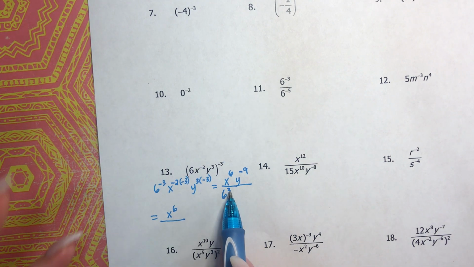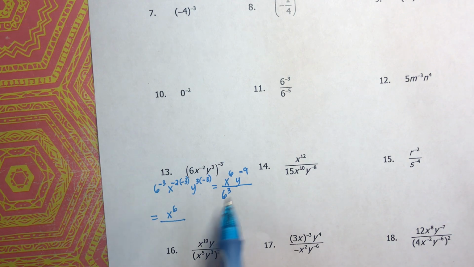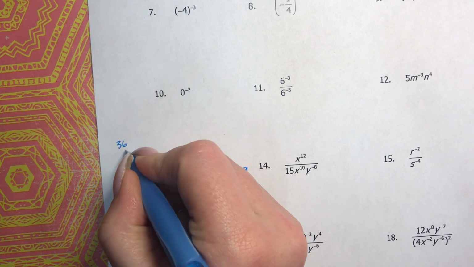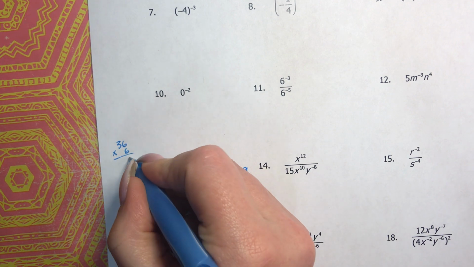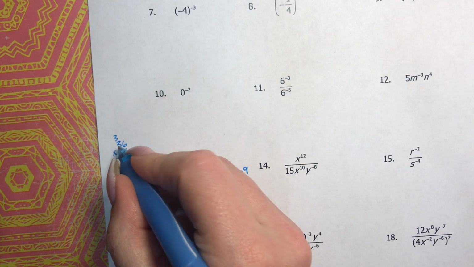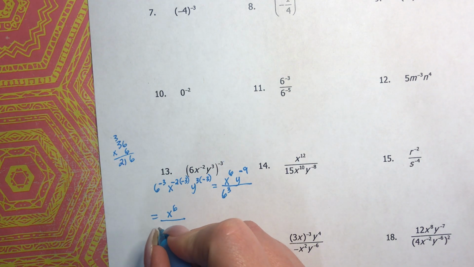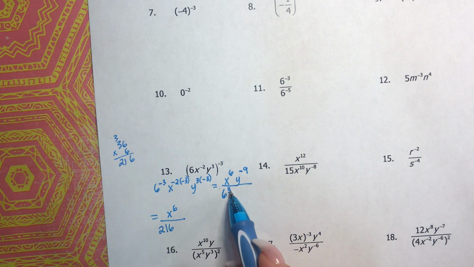And then, okay, we got to figure out what 6 to the 3rd power is. That's 6 times 6, which is 36, and then 36 times 6. 6 times 6 is 36, right? The 6, carry the 3. 6 times 3 is 18 plus 3 is 21. So 216. That stays on the bottom because that 3 is positive.